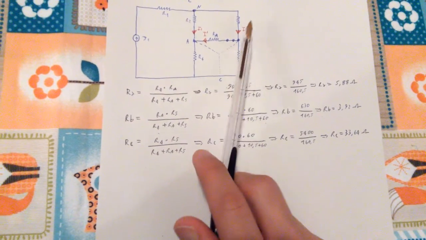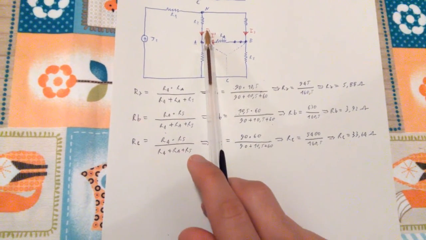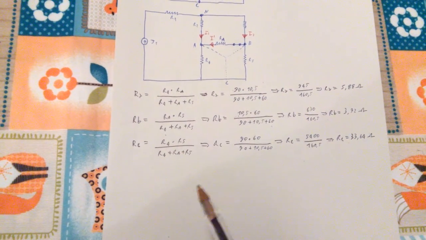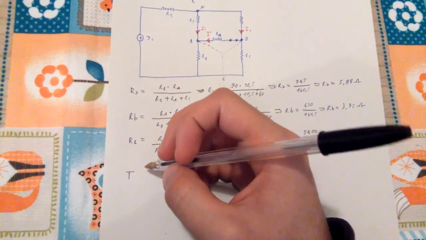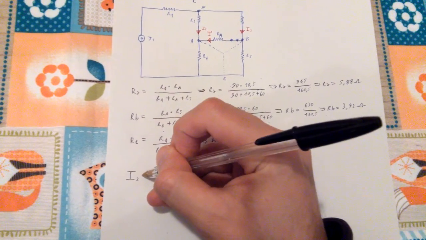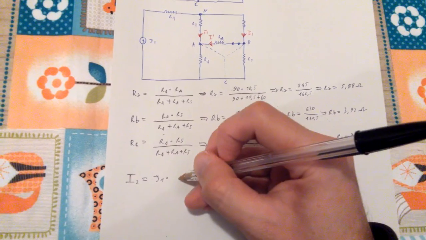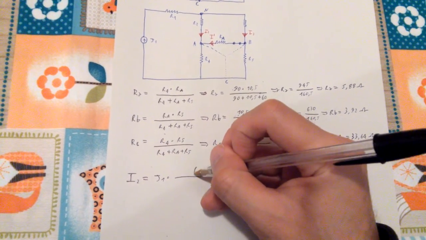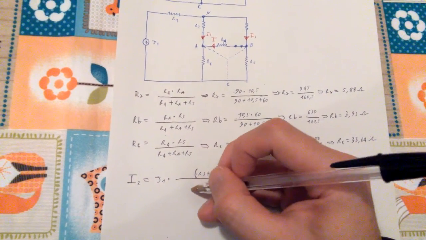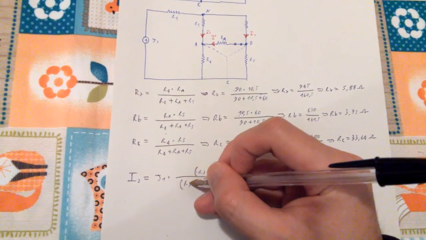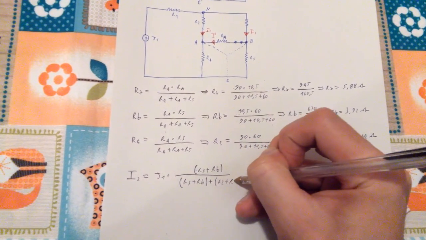I'm interested in I2 at this moment. So I found the resistances, so I can say that I2 is going to be equal to J1 times R3 plus RB over R3 plus RB plus R2 plus RA.